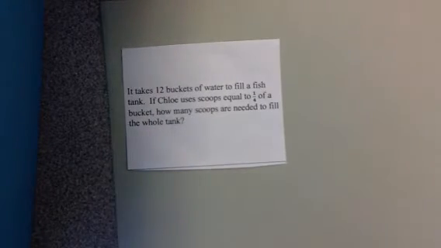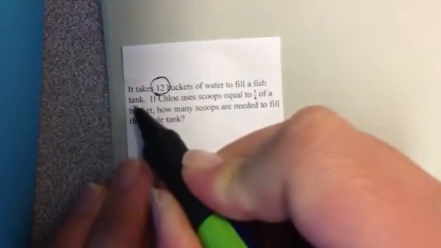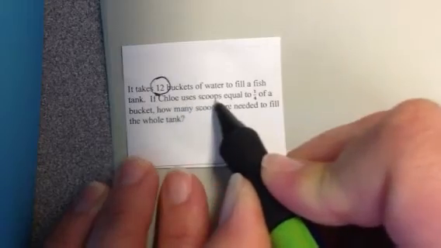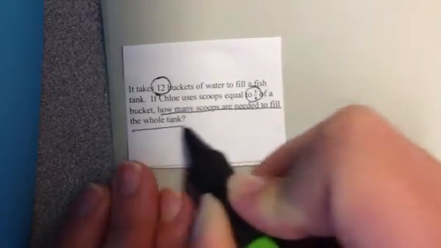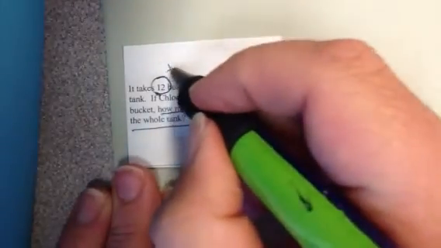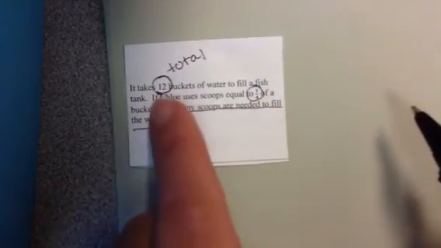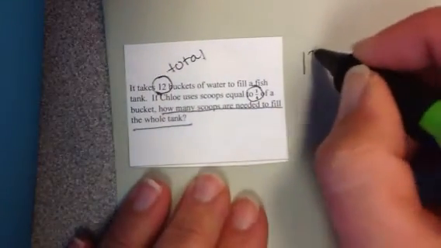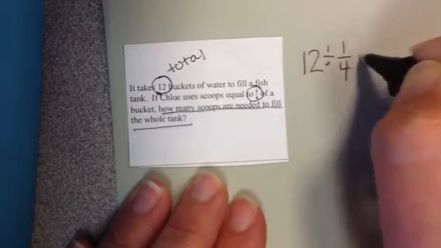Let me start over. I got distracted when I was reading. It takes 12 buckets of water to fill a fish tank. If Chloe uses scoops to equal 1/4 of a bucket, how many scoops? So I have to keep taking out. I already know my total. This is like servings. I have to see how many times 1/4 can go into 12. So I have 12, and I have to divide it up into fourths.